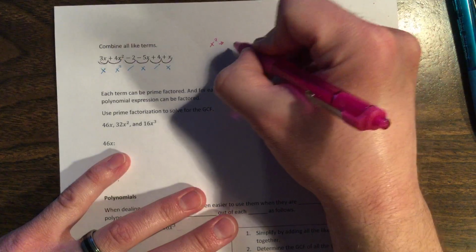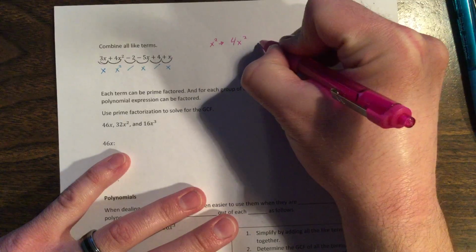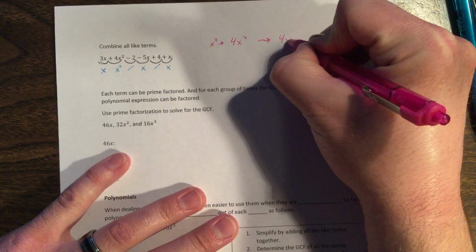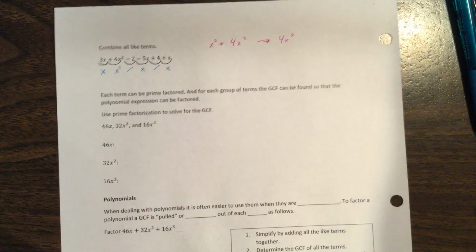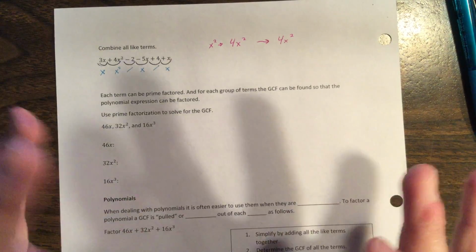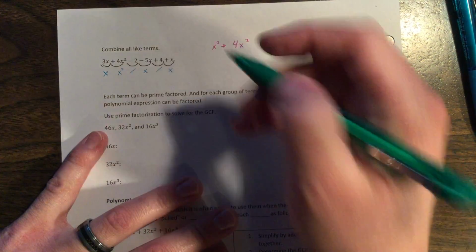Okay, so this is just as a reference here. There's only one that has x squared, so we're just going to take 4x squared, and so this becomes 4x squared. It doesn't change because it's all by itself, so we're not having to add it to anything.